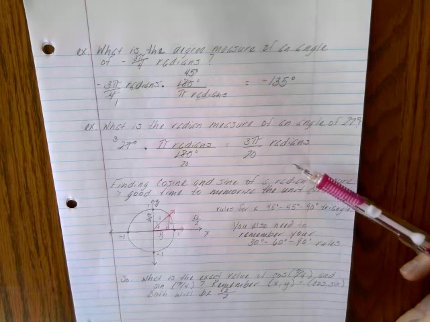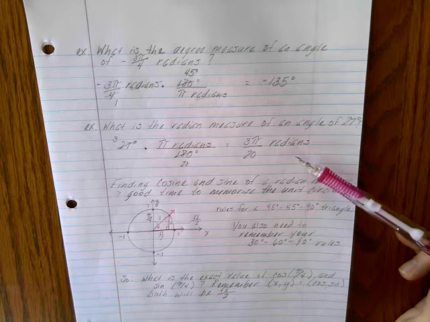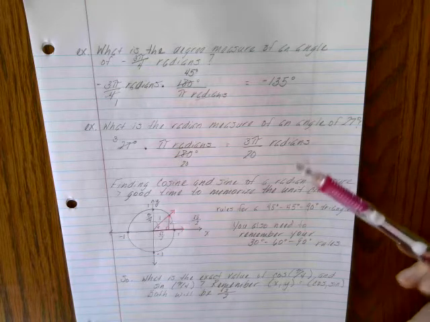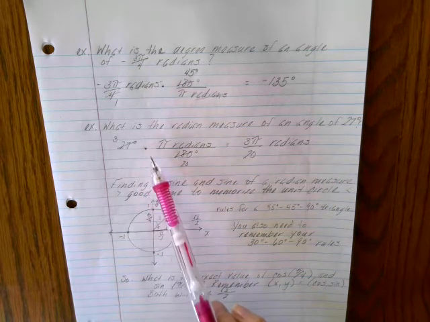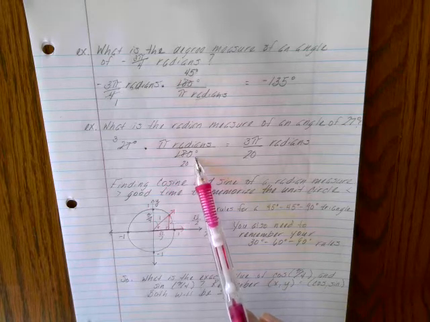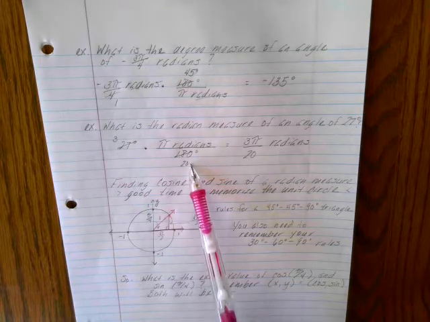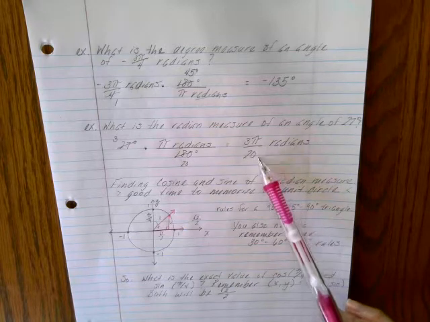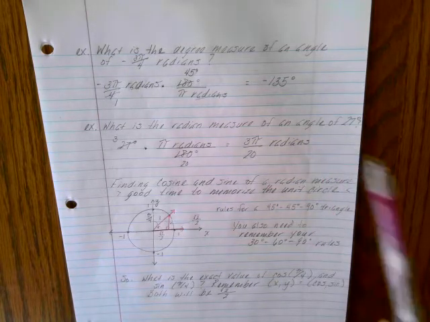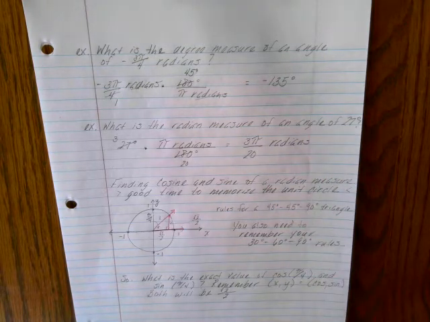Next example, the other way. What is the radian measure of an angle of 27 degrees? So 27 degrees times pi radians over 180. Divide both of these by 9. Multiply, and we get 3 pi over 20 radians. Okay, that should be relatively easy.